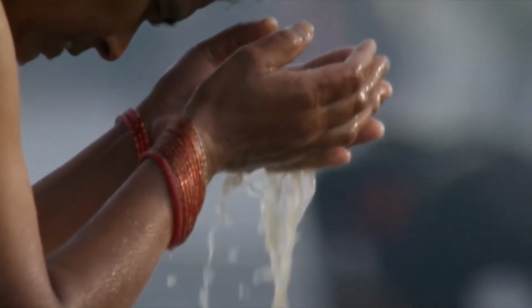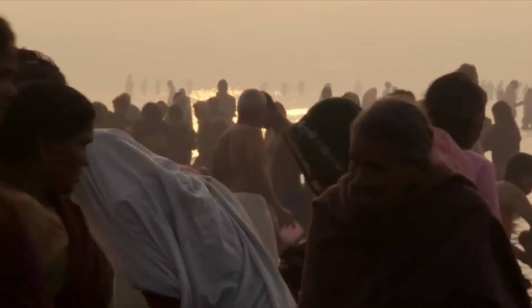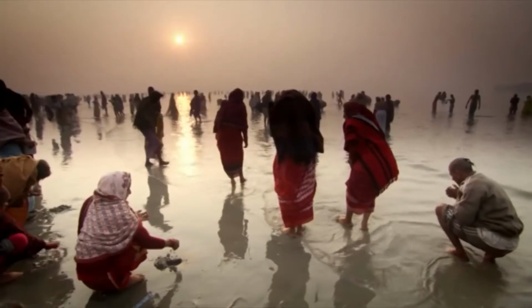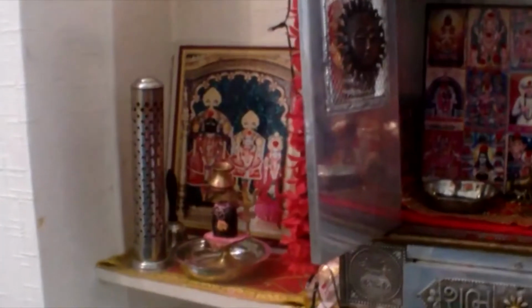Hinduism is over 4,000 years old. It's made up of lots of different Indian religious traditions and practices. We worship God at home every day.